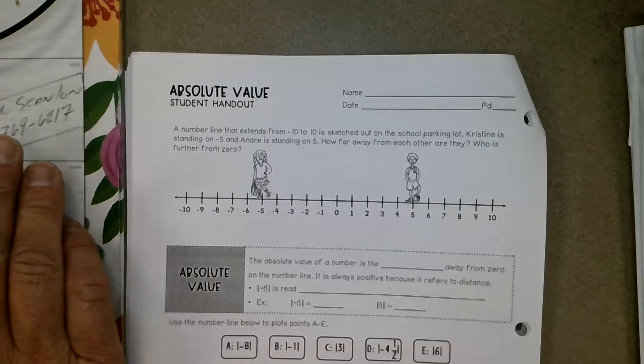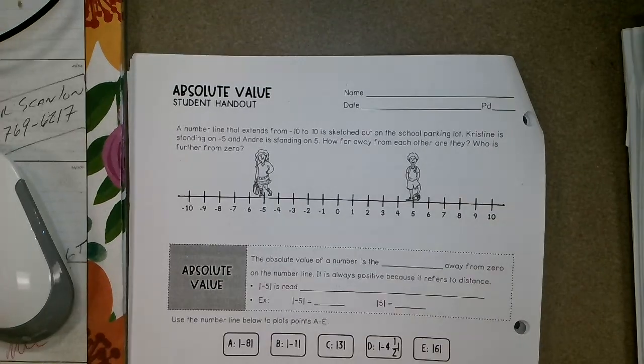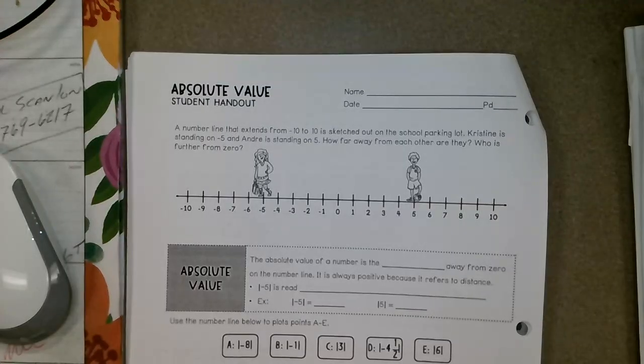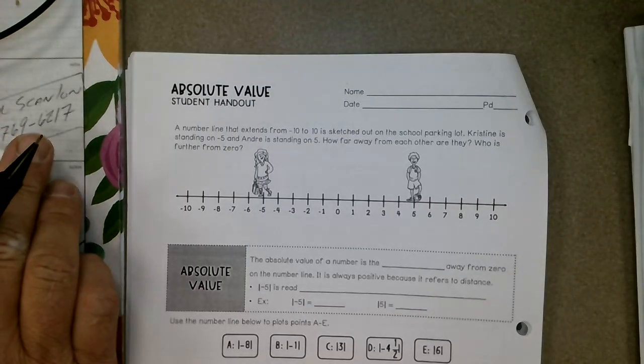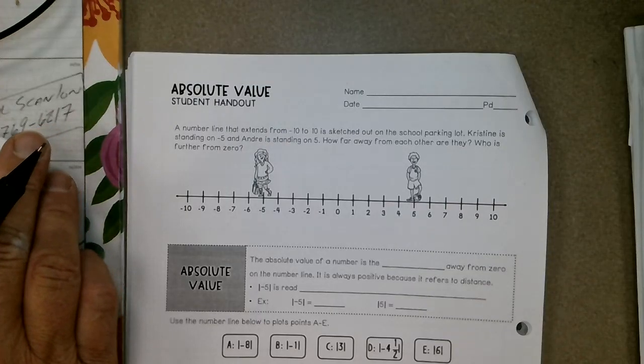Not quite sure what it is. I guess lesson 5 maybe. Absolute value. So it's a new term for you. Hey, let's get after this thing and let's have a great week this week, okay? All right.